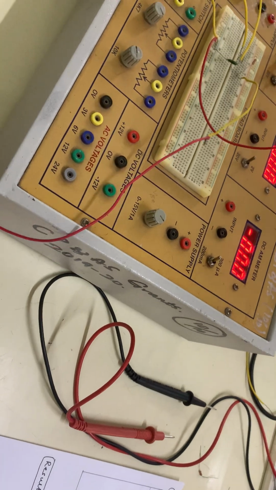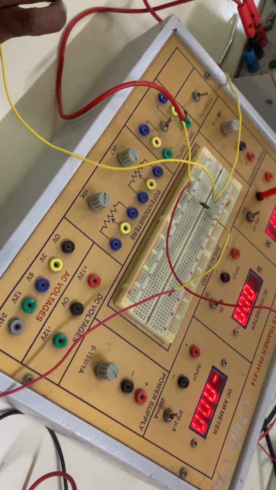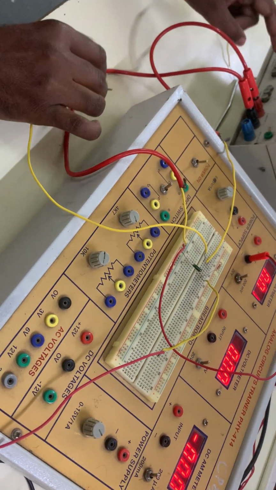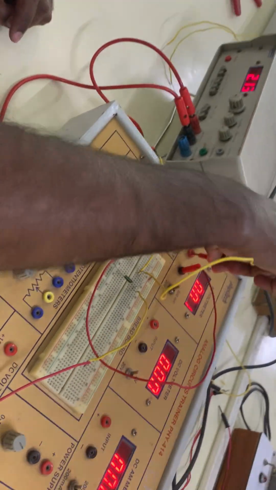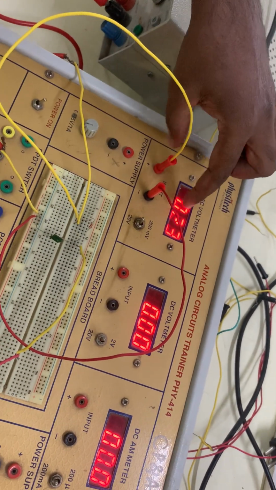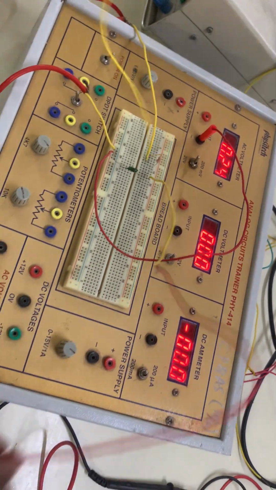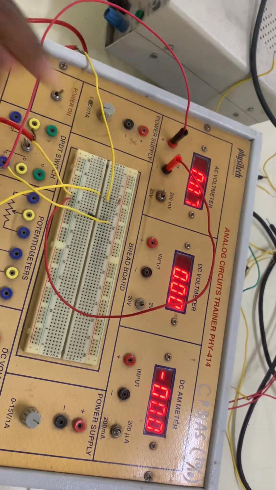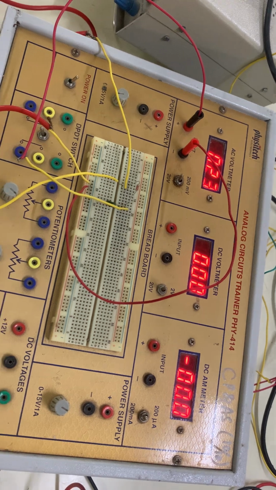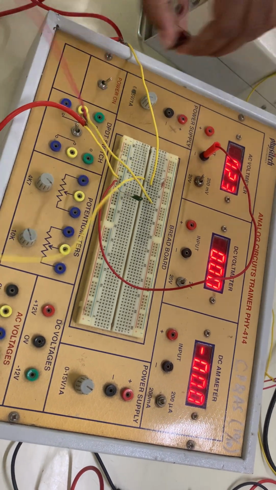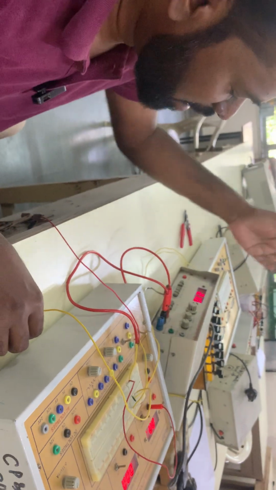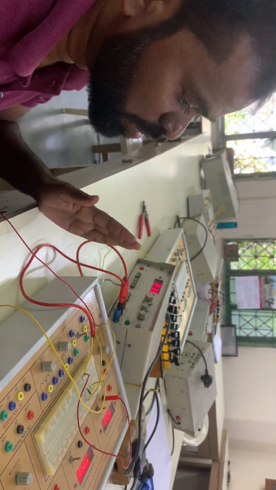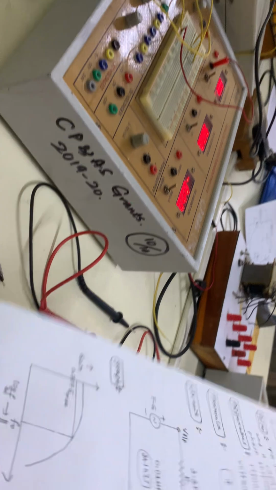Next, 200 hertz, 100 into 2. Input, you have to see how much input is there, changing now. Now how much output is there, you have to see, changing now. Like this, you have to apply different frequency ranges, take the different inputs and outputs, and draw the curve.